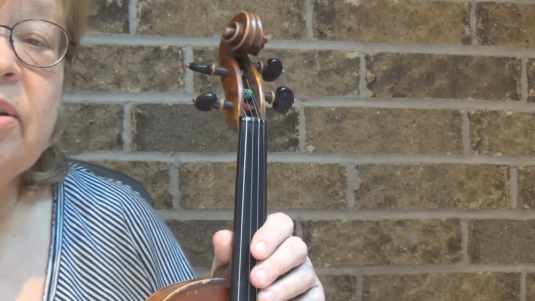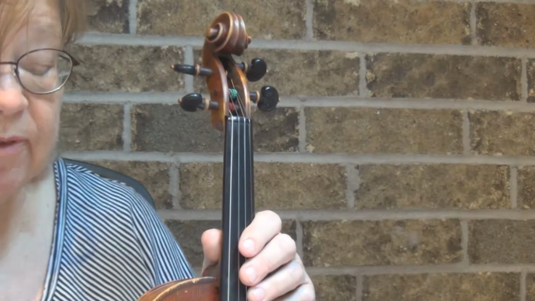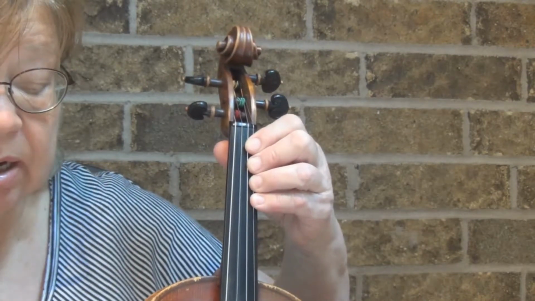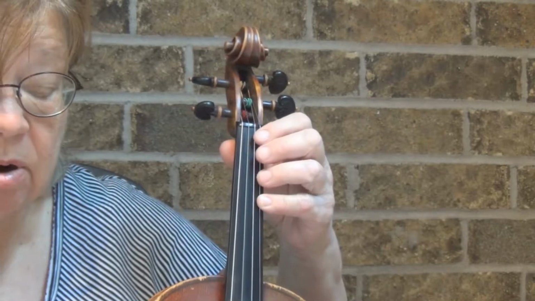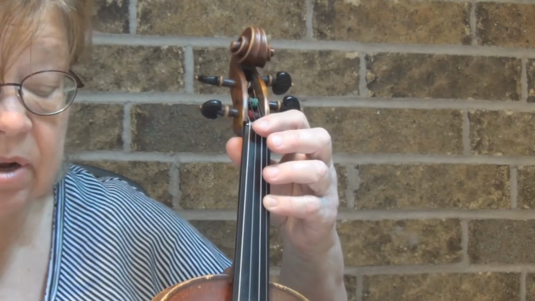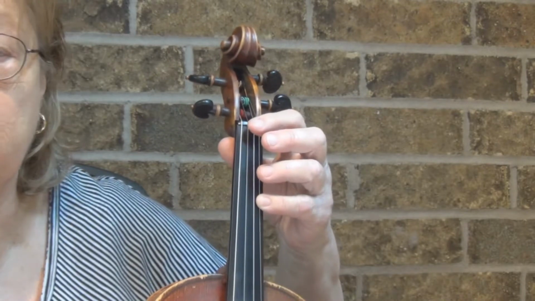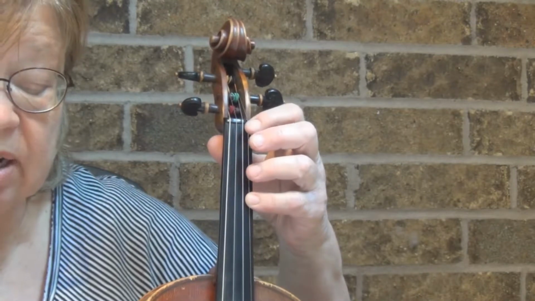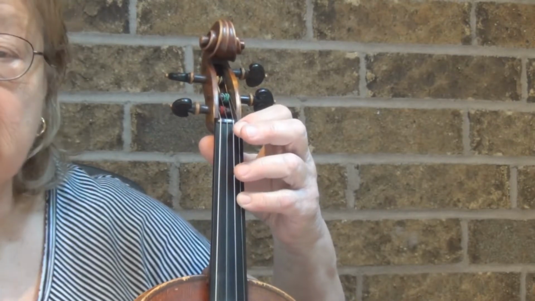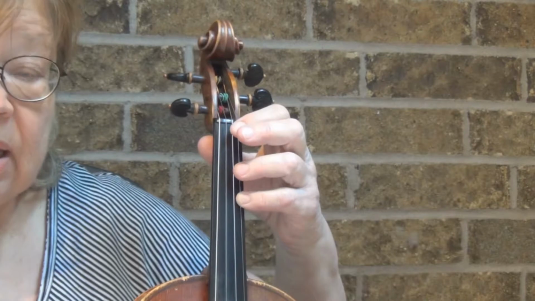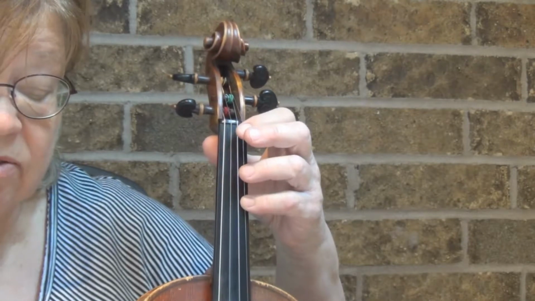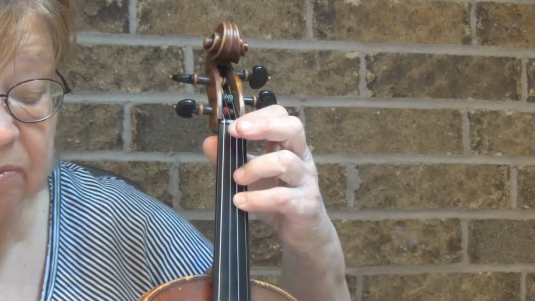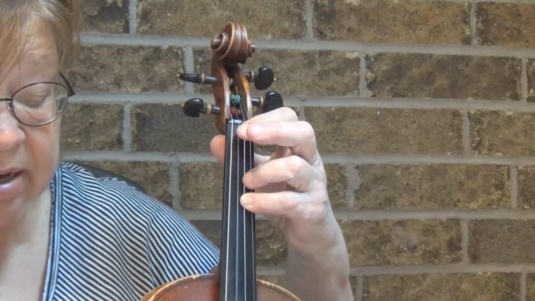We can also look to see if we are playing any low fourth fingers. If we're playing a low fourth finger on the E string, we are in the key of F because we played a B flat. If we have a low fourth finger on the E string and on the A string, we are in the key of B flat because we have played a B flat and an E flat.